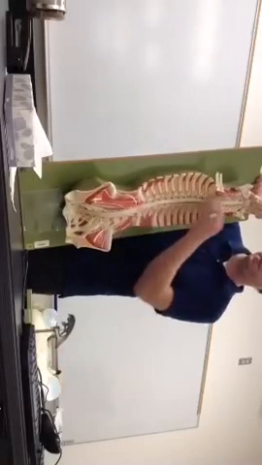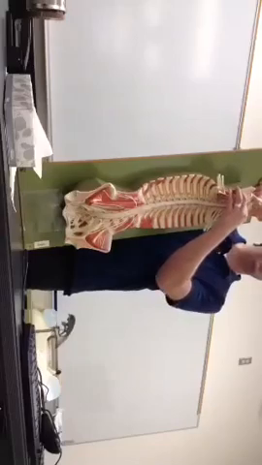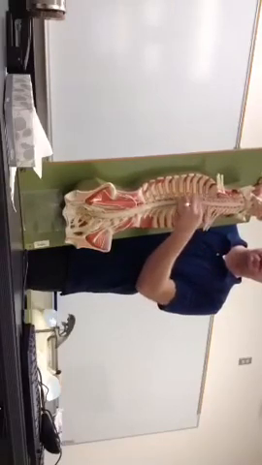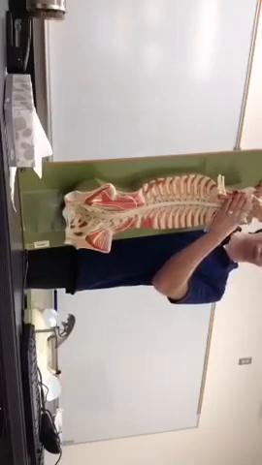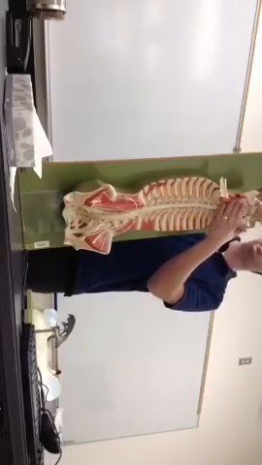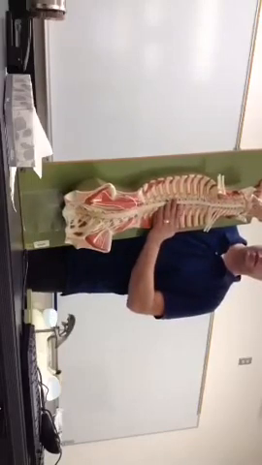Another structure that you should be able to find on this model is this pink thing that's up here and runs right beside the spinal cord all the way down. This pink thing is called the sympathetic trunk. And this is where the sympathetic nervous system's ganglia are all the way down beside the spinal cord.